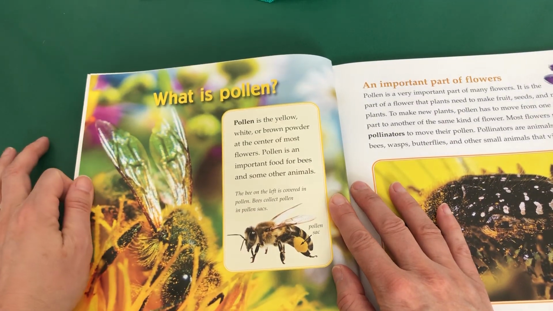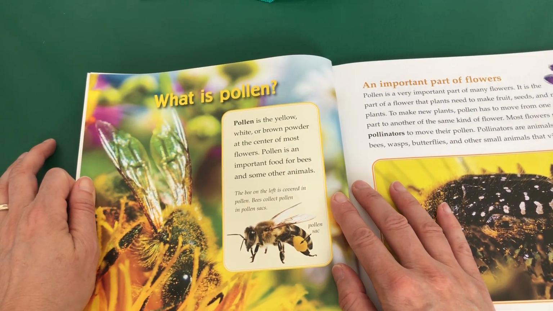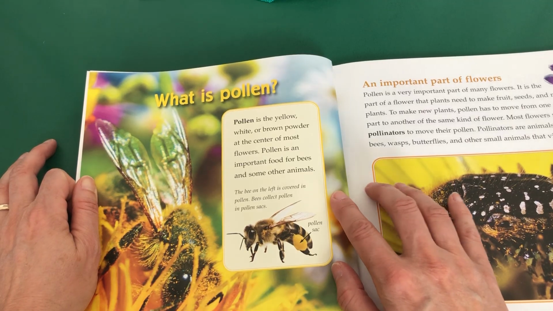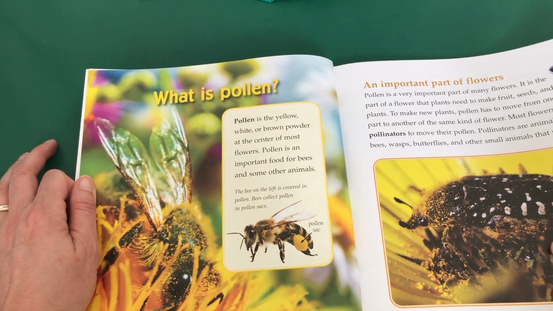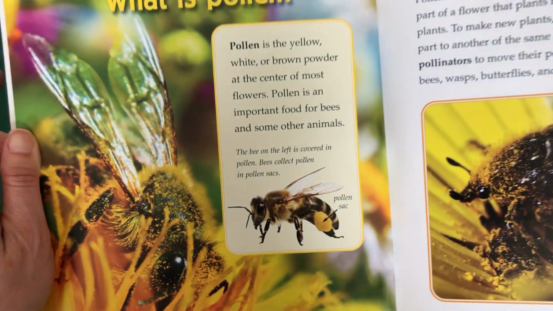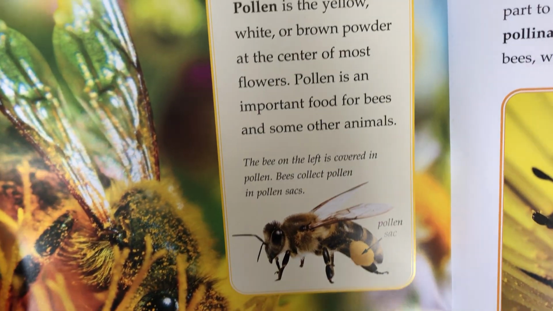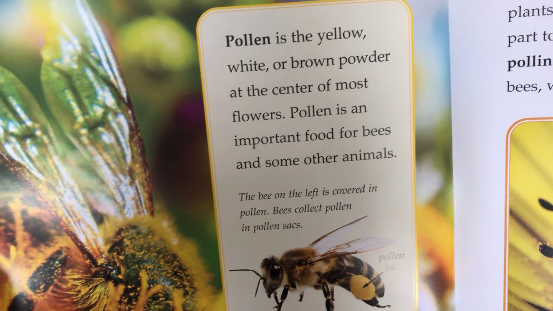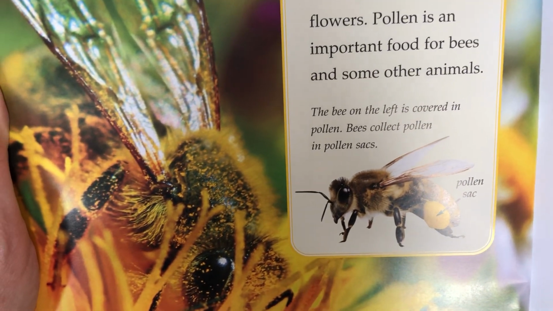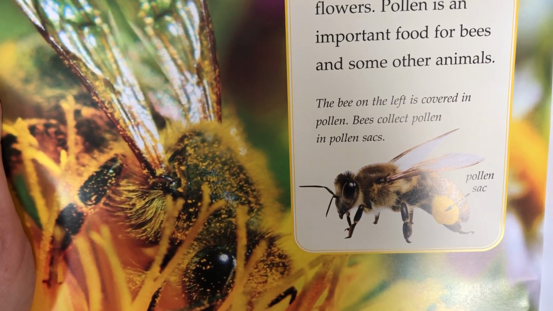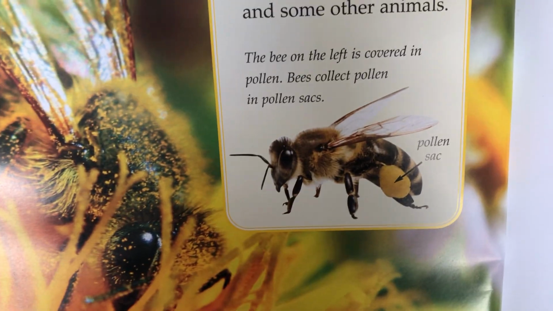What is pollen? Pollen is the yellow, white, or brown powder at the center of most flowers. Pollen is an important food for bees and some other animals. The bee on the left is covered in pollen. Bees collect pollen in pollen sacs.